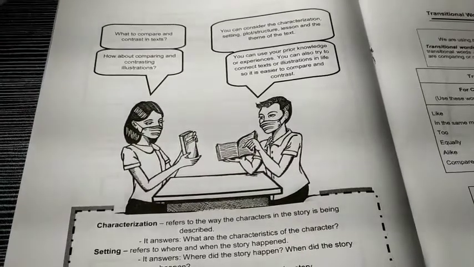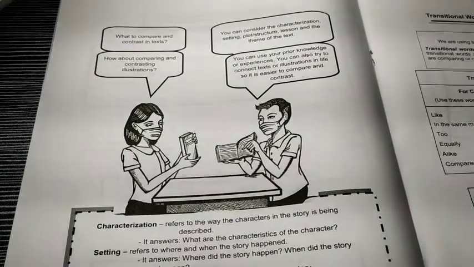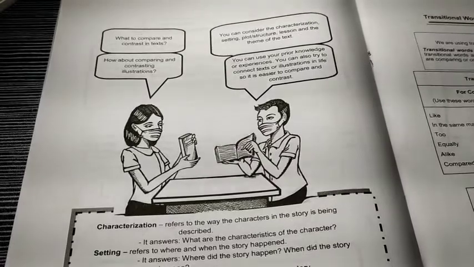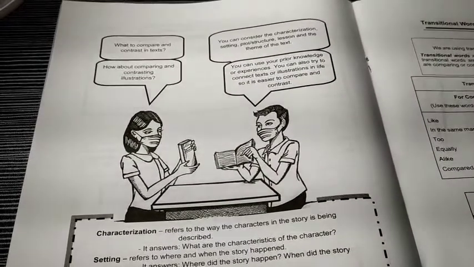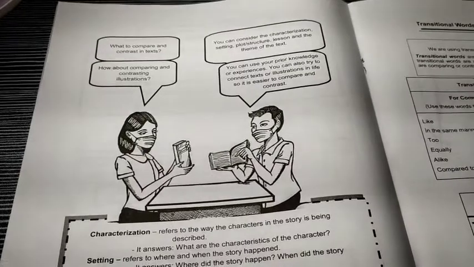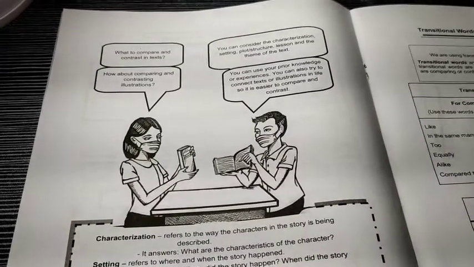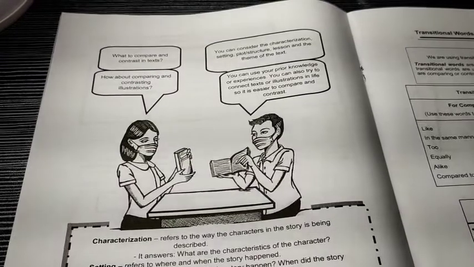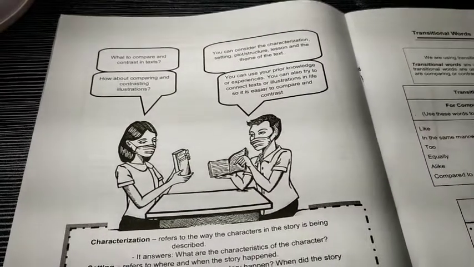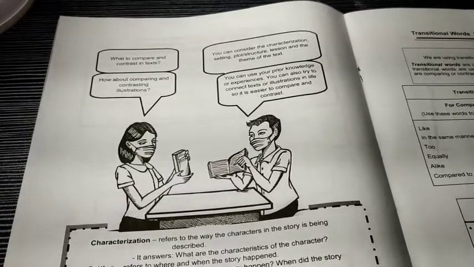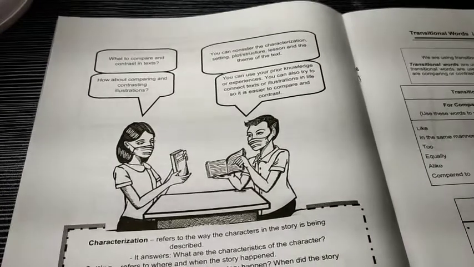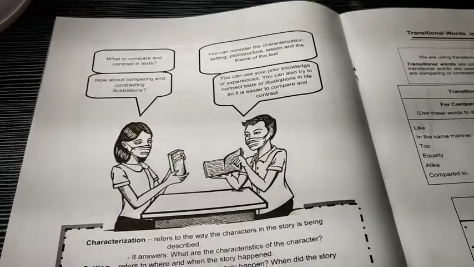Maybe there are fewer words, or sometimes no words that you can see in the illustrations, but still there are differences and similarities. How? Because you have your prior knowledge based on your experiences, based on what happened in your life, based on what you have experienced in your school, at home, with your friends, in your community. What do you think are the differences and the similarities?